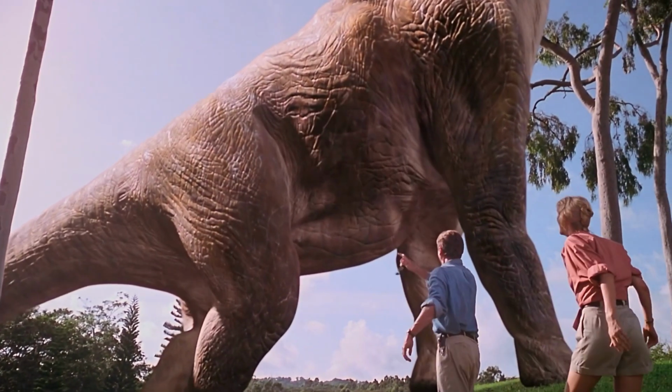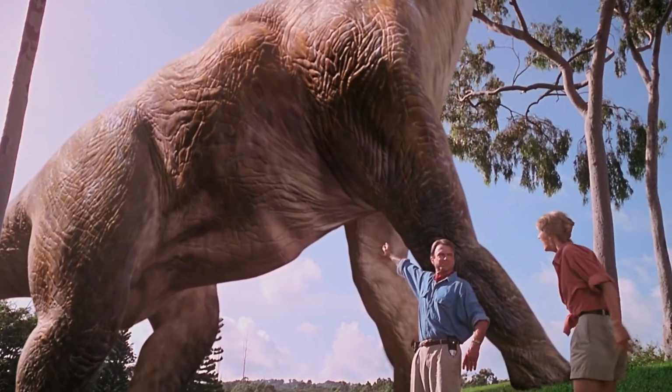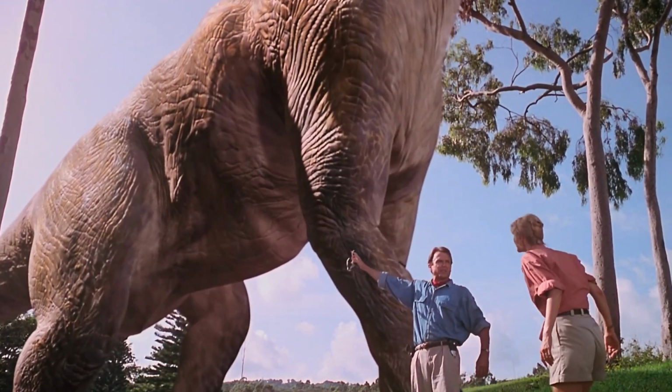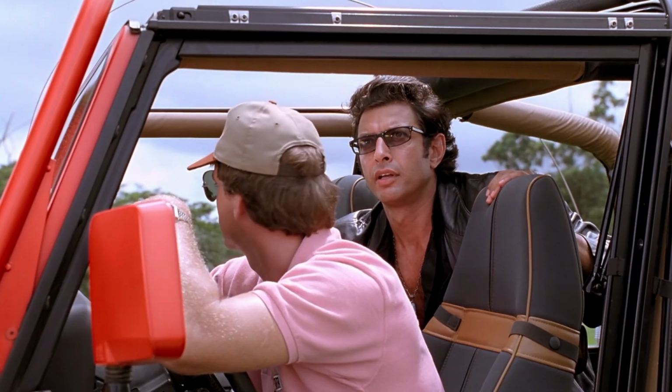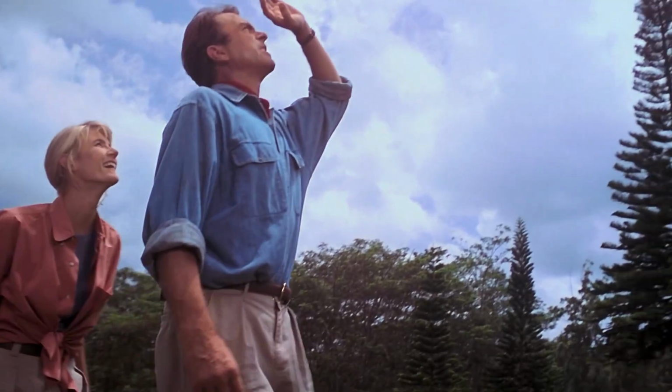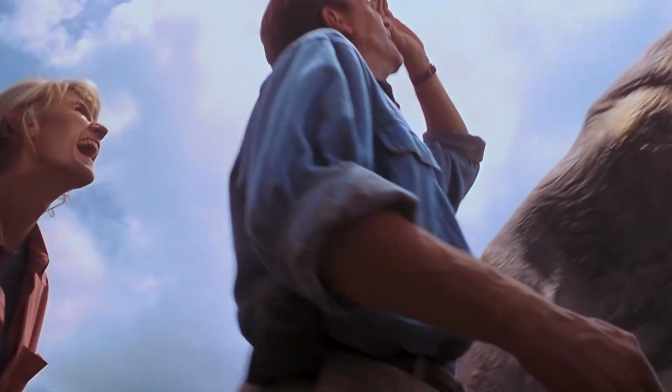When Grant sees the Brachiosaurus for the first time, the frame is bathed in warm afternoon sunlight, and the exposure is wide open. So there's no stylized color, no filters doing the emotional work for us. It's just the tropics on a clear day. It looks kind of like a nature documentary shot in the field. And that's not an accident.